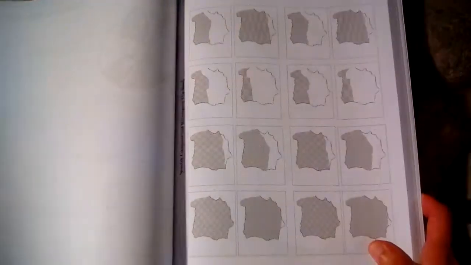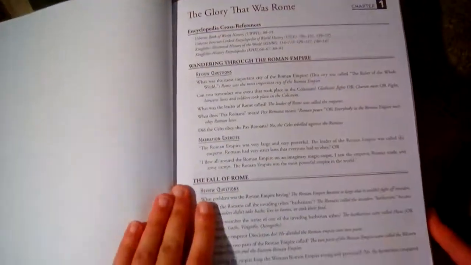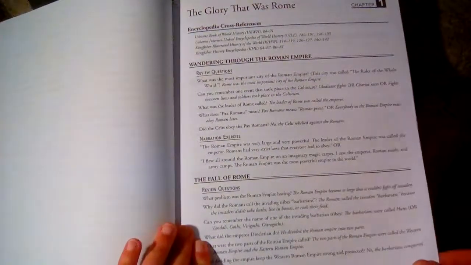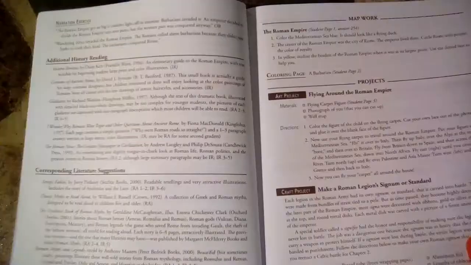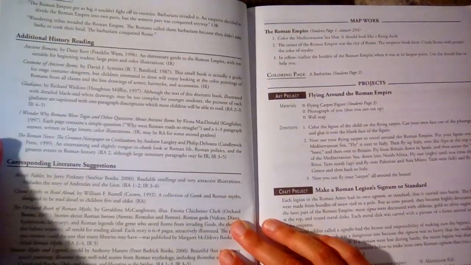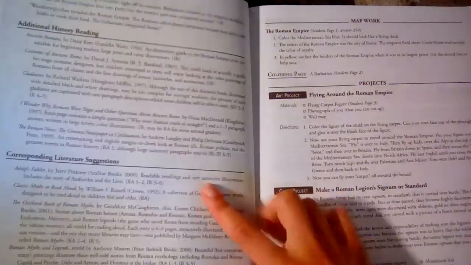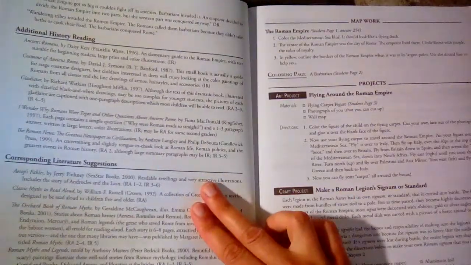And also the activity book is great because it has a lot of other things as well. It has review questions for each section of each chapter. It also has additional reading. So these are book suggestions to get out of the library that go with that chapter if you would like to get some books out of the library.